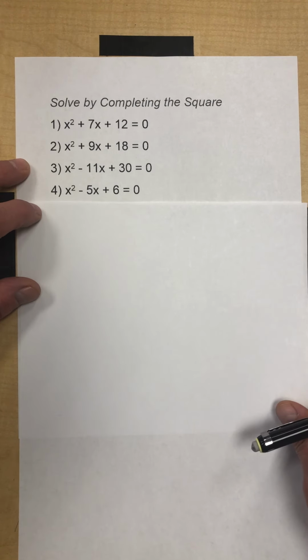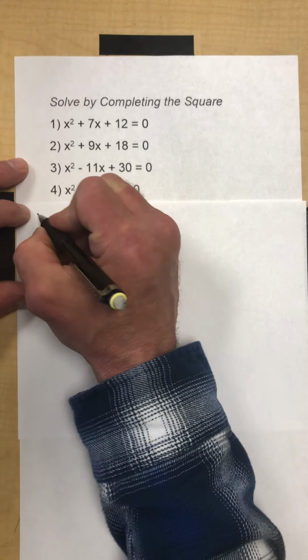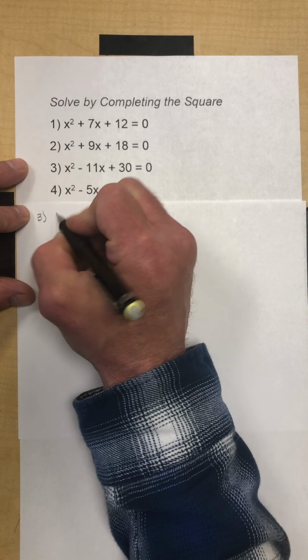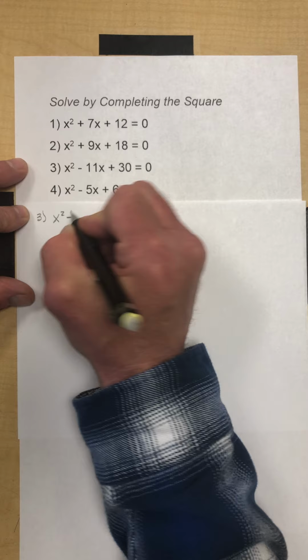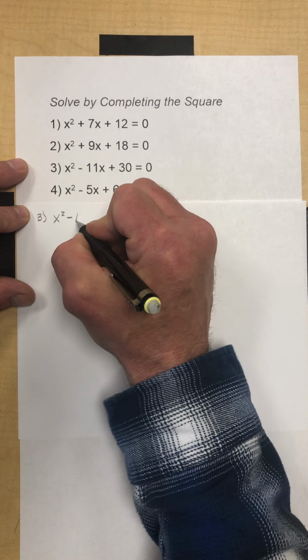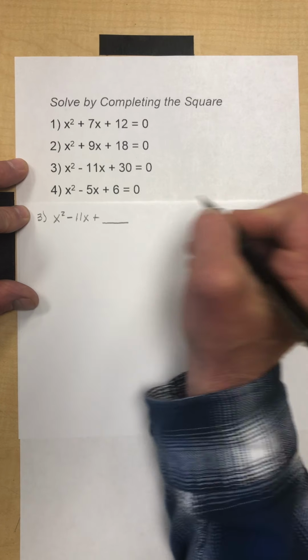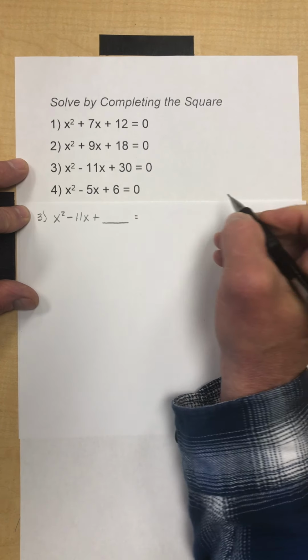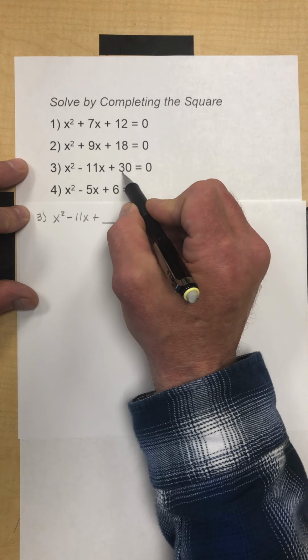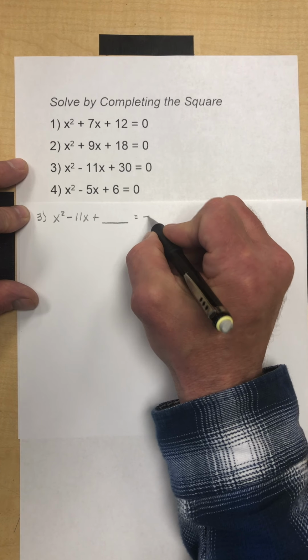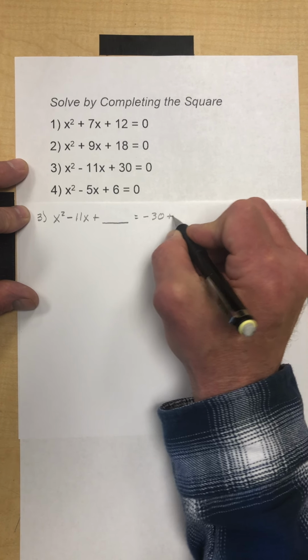All right, so once again, we start it the same way. Keep the quadratic term x squared and keep the linear term negative 11x. I've got to figure out what I need there to complete the square. So I want to get rid of that 30, so I move it over to the other side, it becomes negative 30 plus.